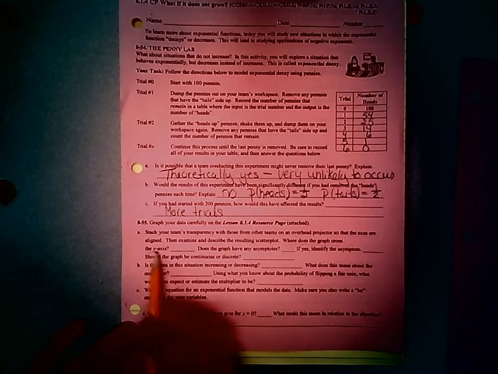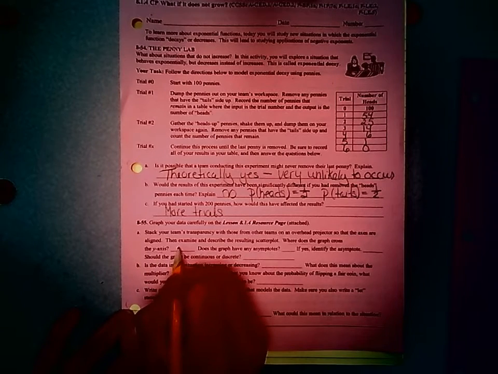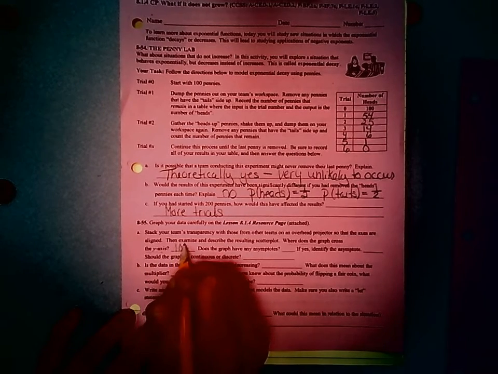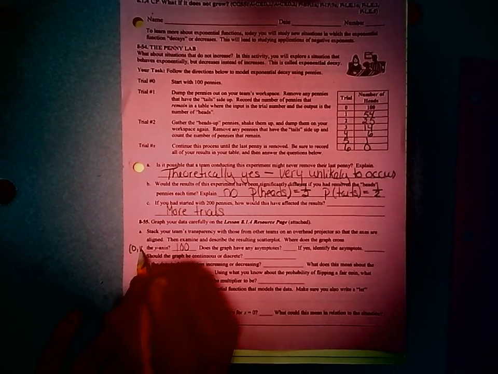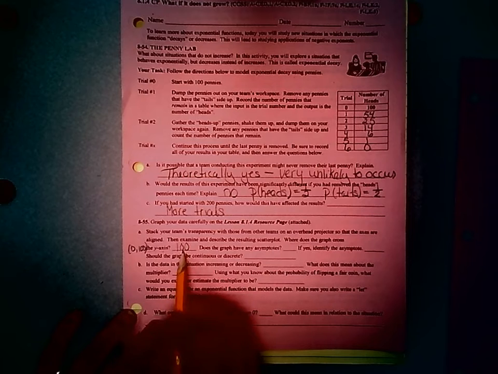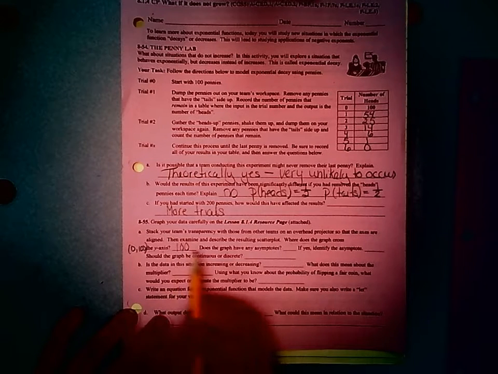Where does the data cross the y-axis? Every single person started with 100 pennies. So we would start at (0, 100). So everyone would be in agreement that it would cross at the y-axis.